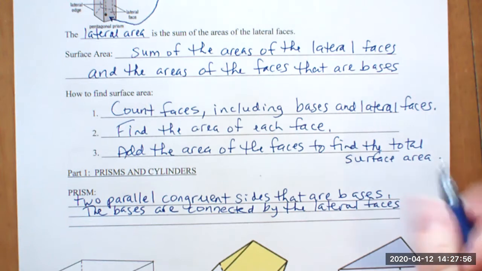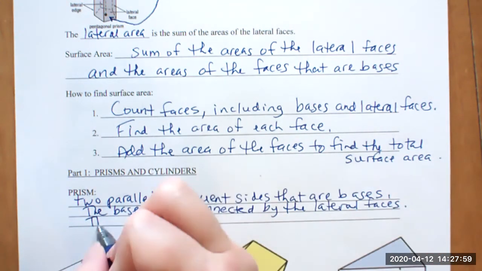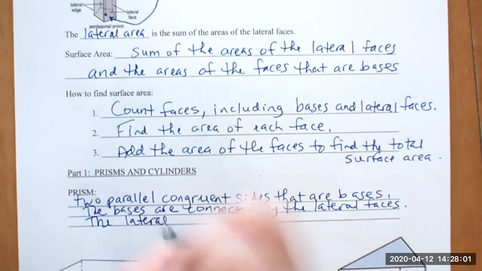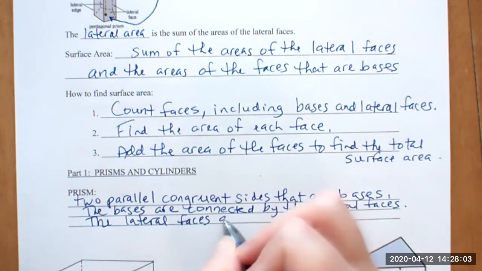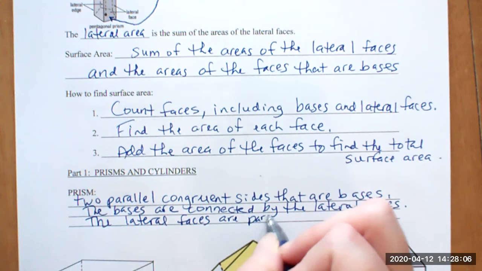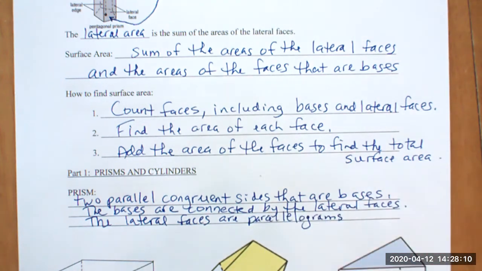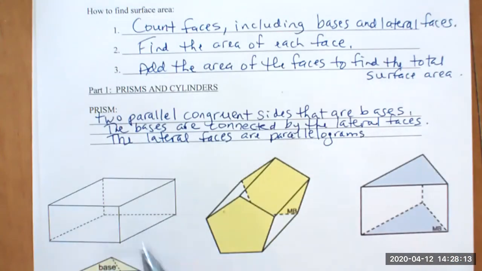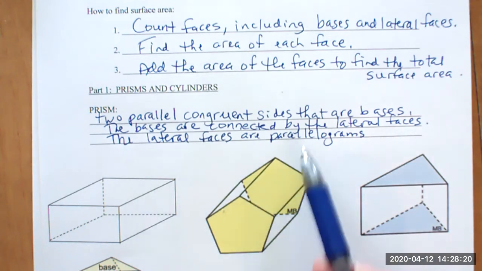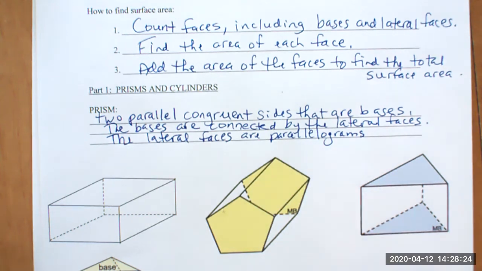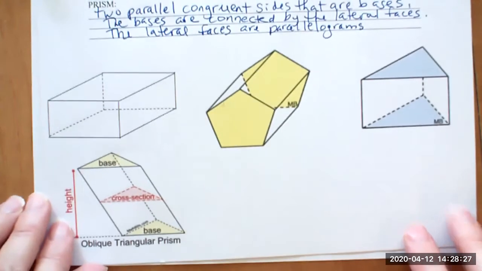Okay, and the lateral faces are parallelograms. And of course, if we look, for example, at this diagram here, you can see that in several situations those lateral faces are not just parallelograms, they're also rectangles, okay? So let's look closely at the four diagrams we have down here and see the differences, okay?